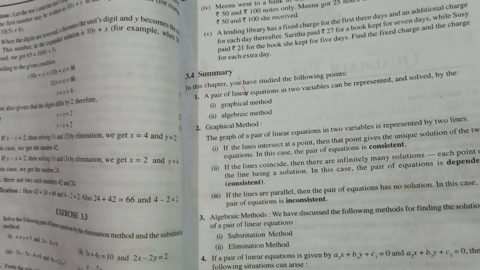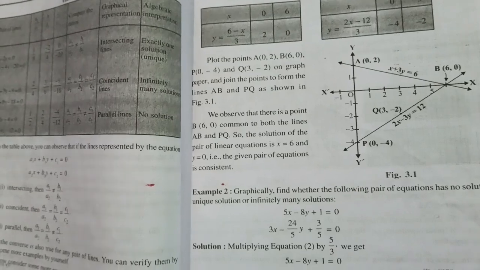So these are the things you have to remember in pair of linear equations. A direct question in MCQ, and they will directly give it by comparing the two equations.